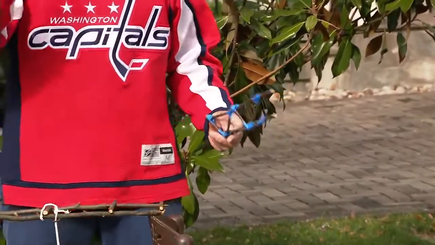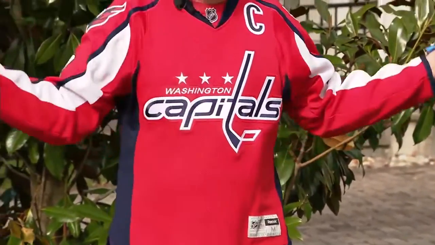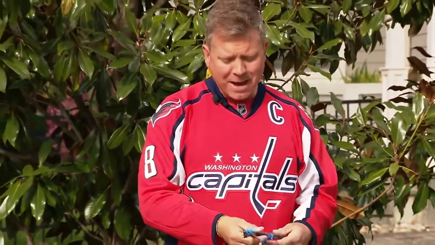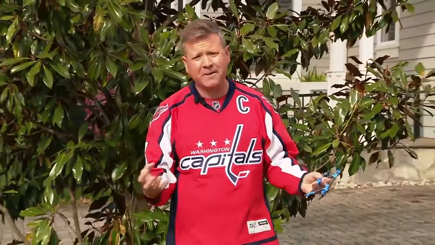And so challenge your kids. Let's see if we can build a bridge using sticks from a tree that fell in the yard and make that bridge as strong as possible. Now, how do you build a bridge? There's lots of different options.